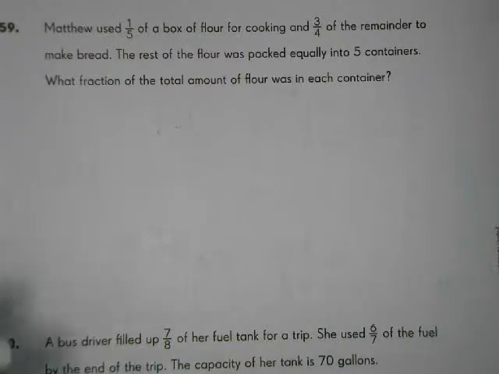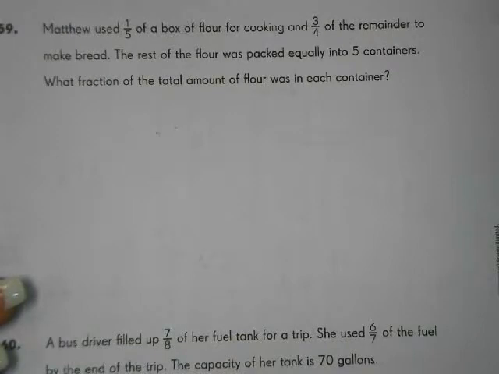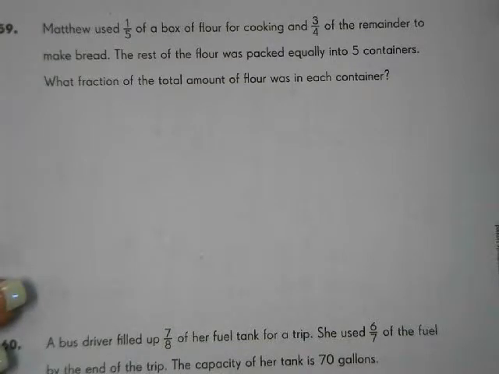All right, number 59 on page 174. Matthew used 1/5 a box of flour for cooking and 3/4 of the remainder to make bread. The rest of the flour was packed equally into 5 containers. What fraction of the total amount of flour was in each container?